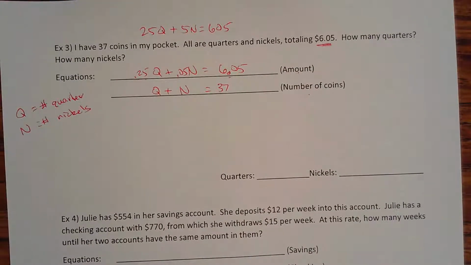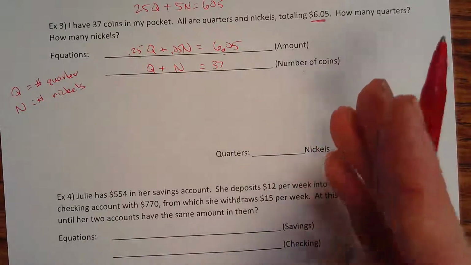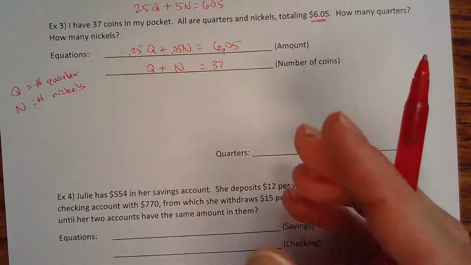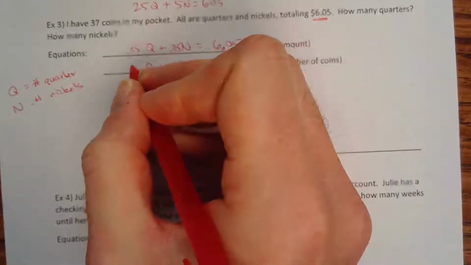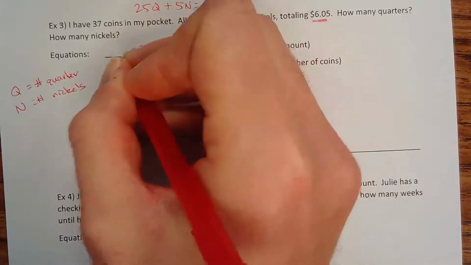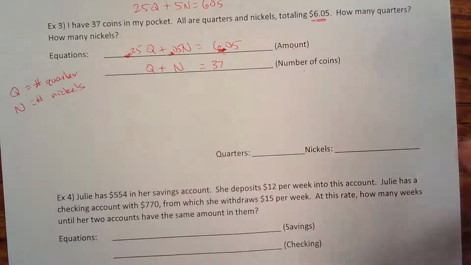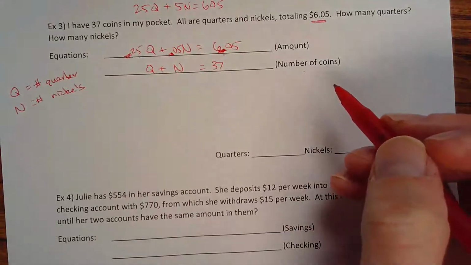Now this is set up really nice for elimination. Let's just move the decimals out of the way here. I can't really get rid of them, but we'll just do that. We'll say it is 605. So we've got 25Q plus 5N equals 605.